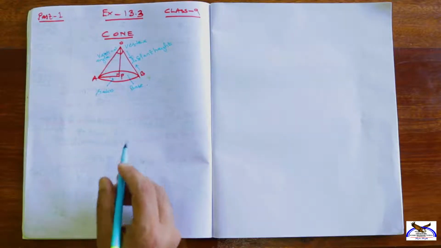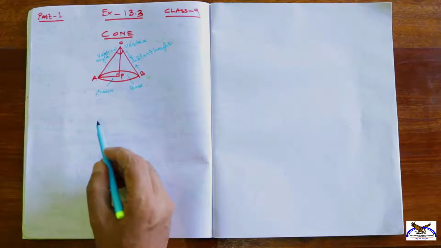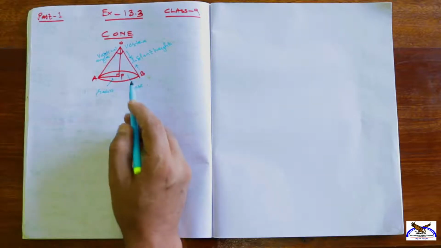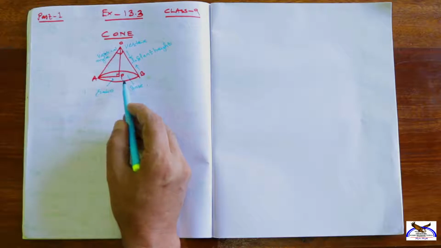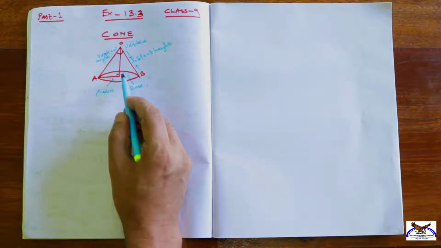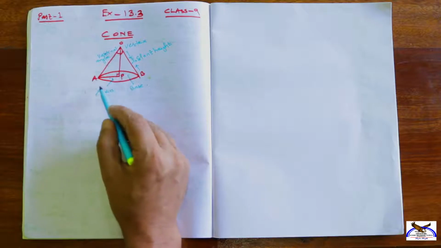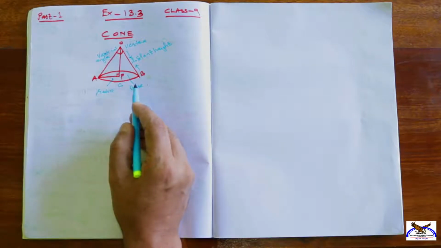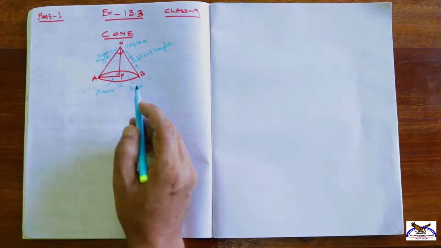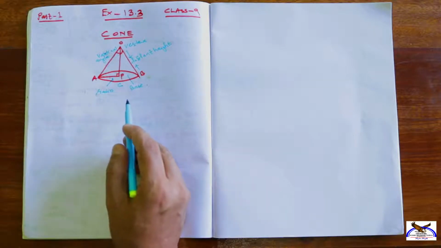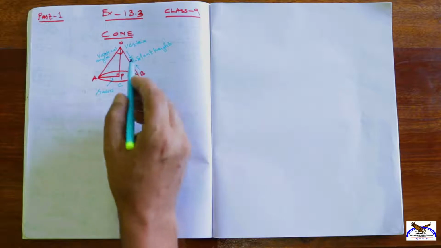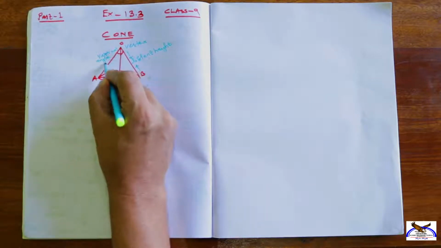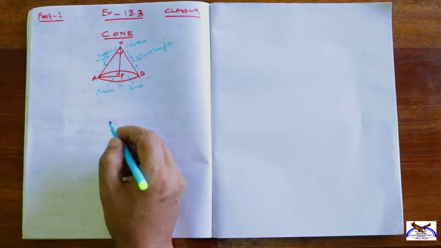Here O is called the vertex of the cone. The fixed line OP is called the axis of the cone. The circle ABC is called the base of the cone. The length of the line segment joining the vertex O to any point on the circular edge of the base is called the slant height of the cone. Here OA and OB are the slant height, on both sides.